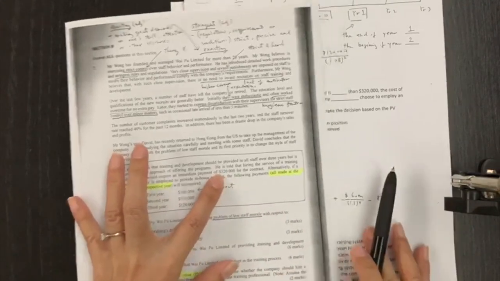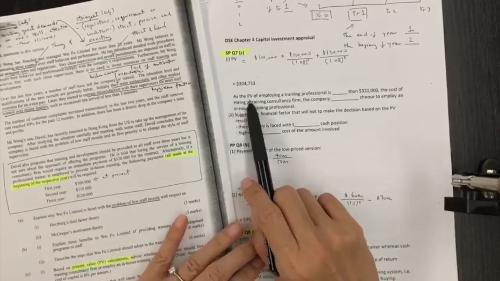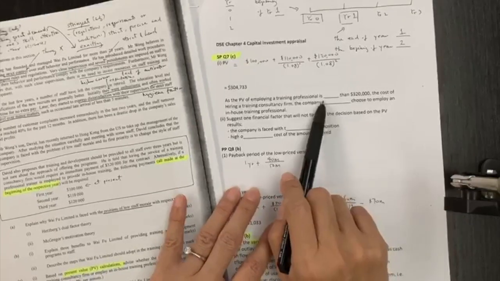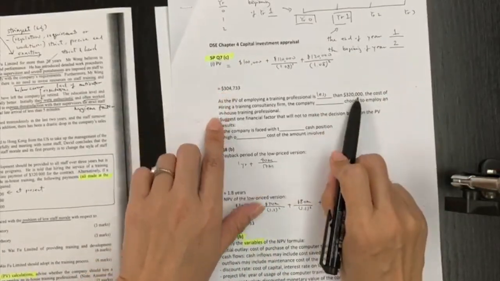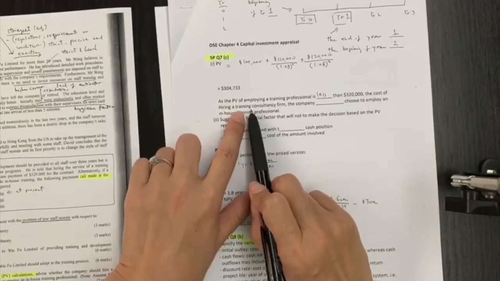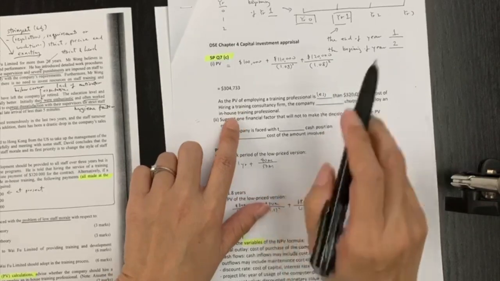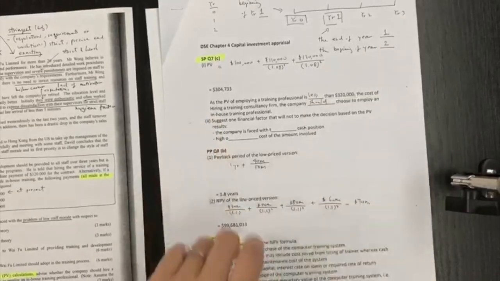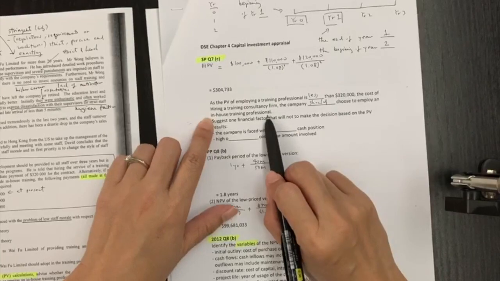So when you compare the costs you need to pay, you should choose the lower one. Therefore, as the present value of employing a training professional is this much, less than this amount, the company should choose to employ an in-house training professional because the cost is cheaper.